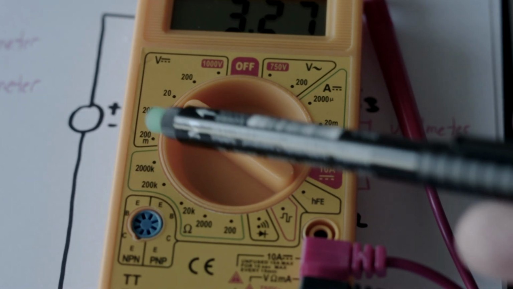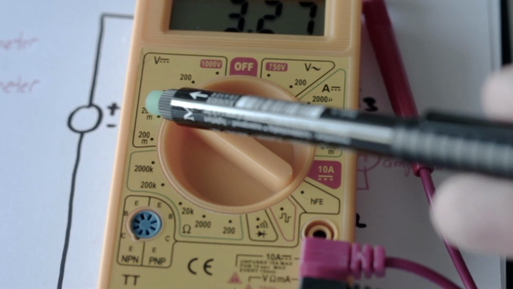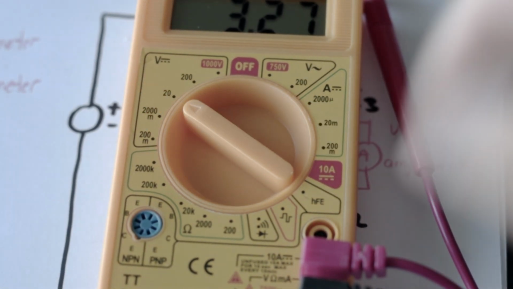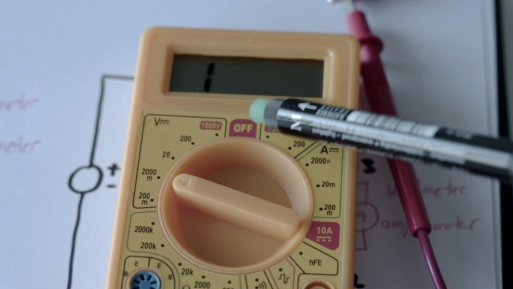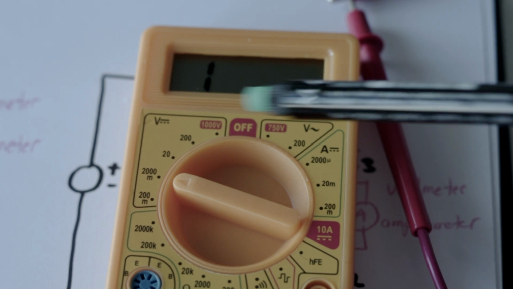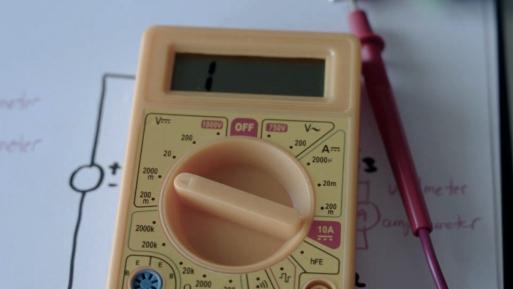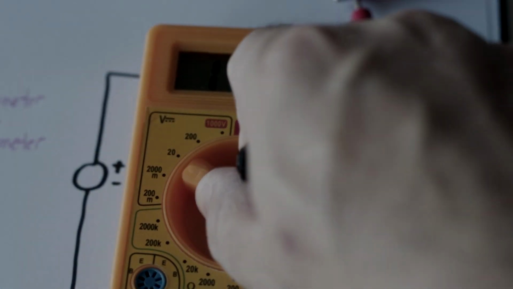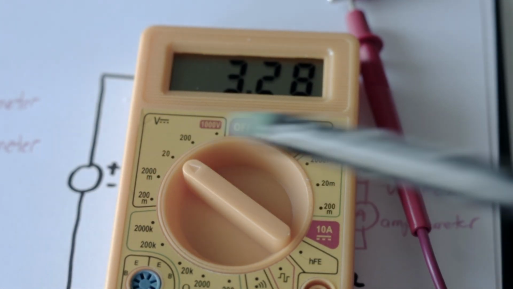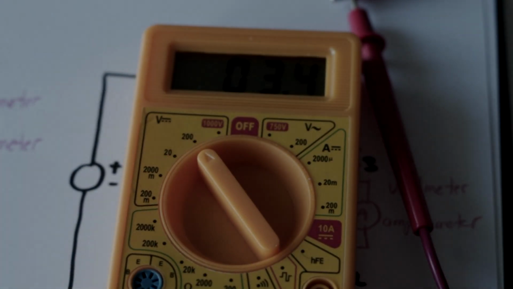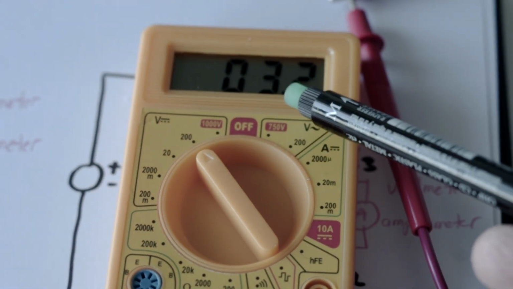So, for instance, upper limit. So this goes all the way to 2000 millivolts or 2 volts. So if I had chosen this, for instance, you see it shows 1. So it basically tells you it's overloading. So it's like the voltage is larger than 2 volts. So that's why I need to choose the next range. But if I had, for instance, chosen 200, it will still show, but with less resolution.